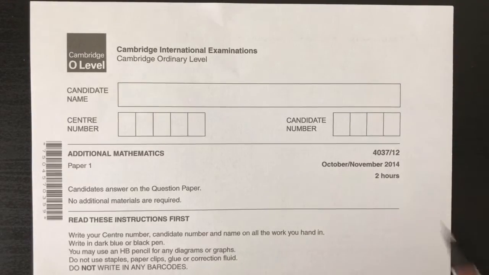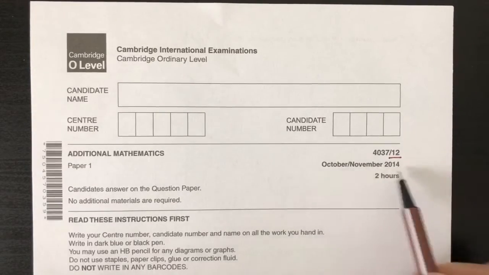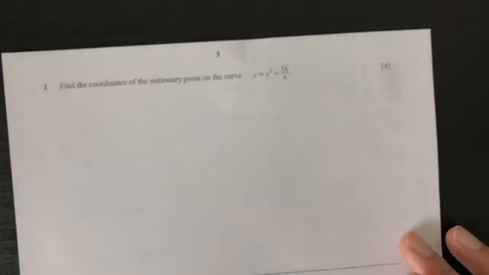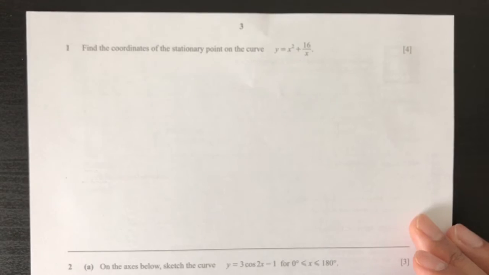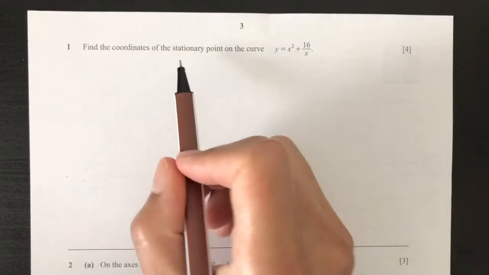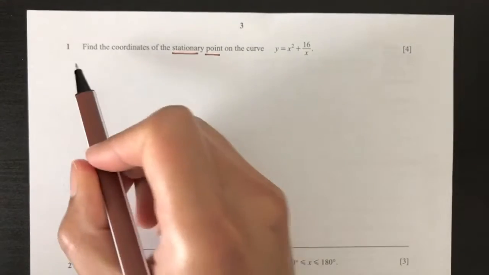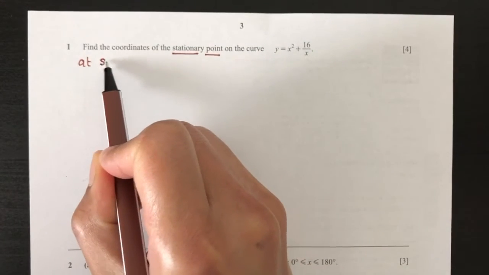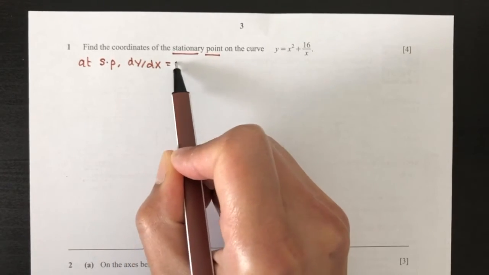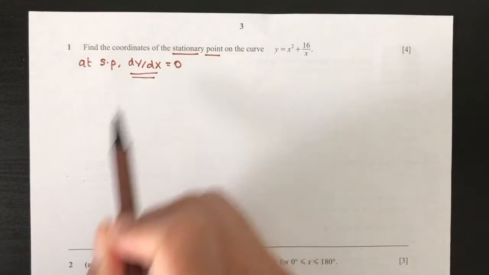This one is paper 1-2 of October-November 2014 of Add Math. So let's move on to question number 1. Part 1 is find the coordinates of the stationary point of the curve. You should know by now, at a stationary point, dy by dx is equal to 0. So we have to find dy by dx.